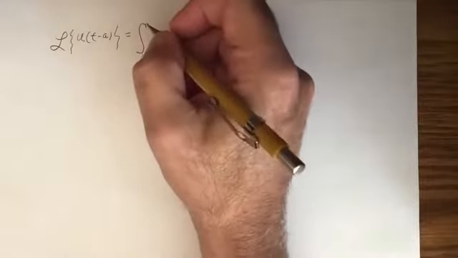I guess I should put on my glasses. Where are my glasses? My eyes get worse and worse.